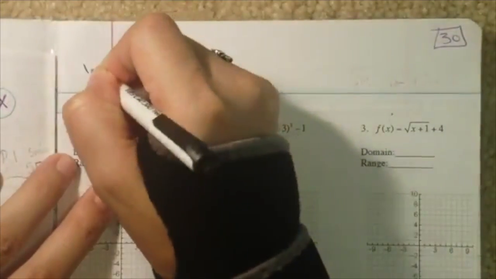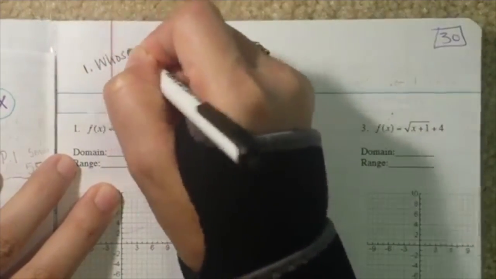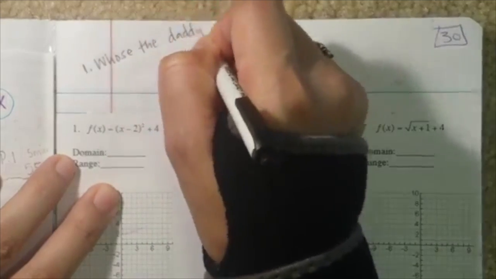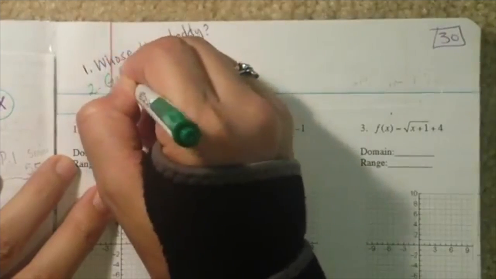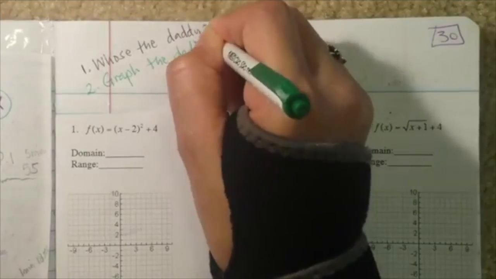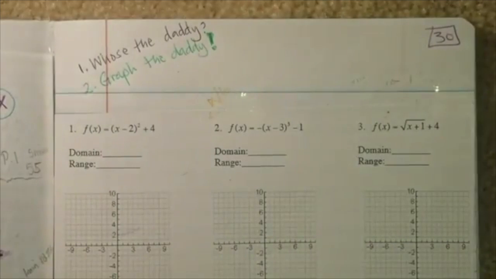Alright, so we're just going to practice what we learned, but we need a couple of steps. Step 1, who's the daddy? Step 2, graph the daddy.